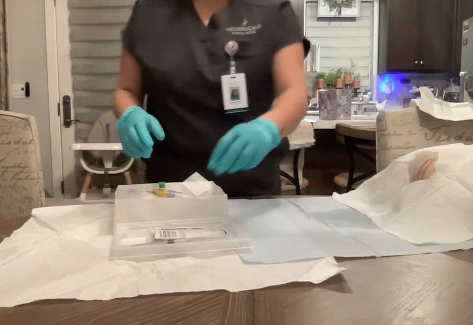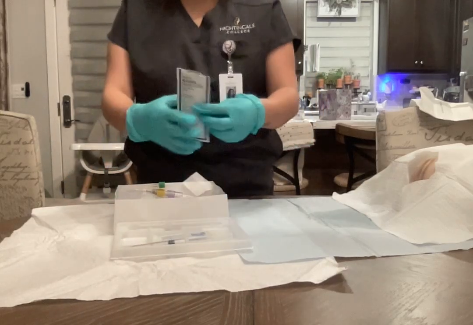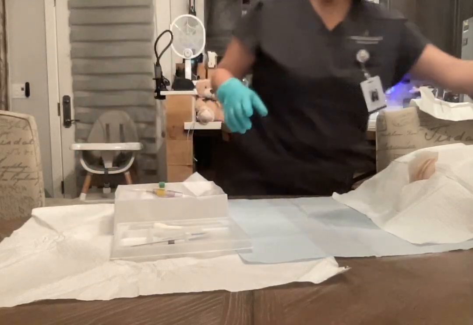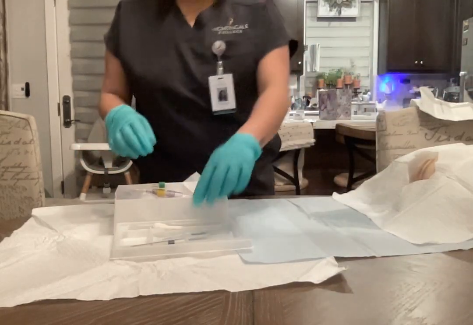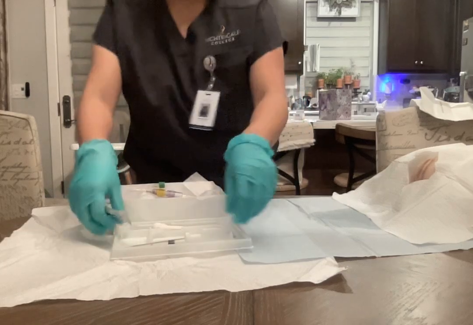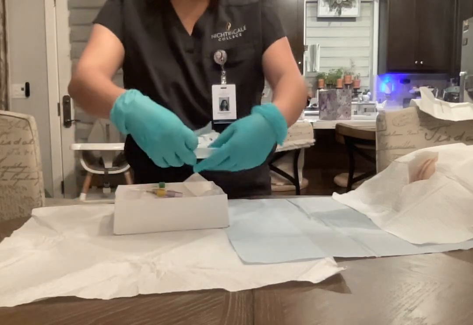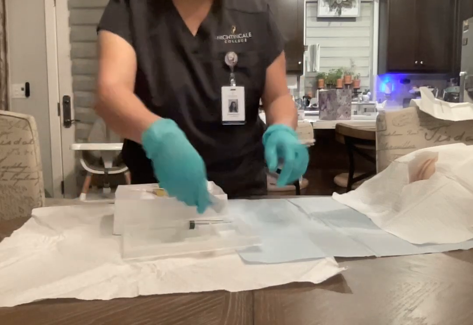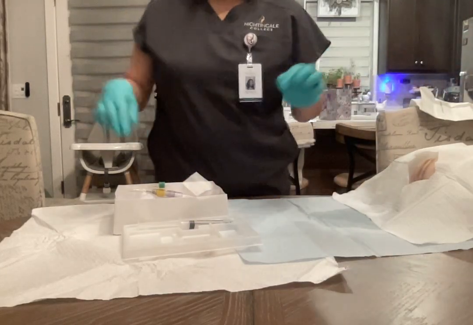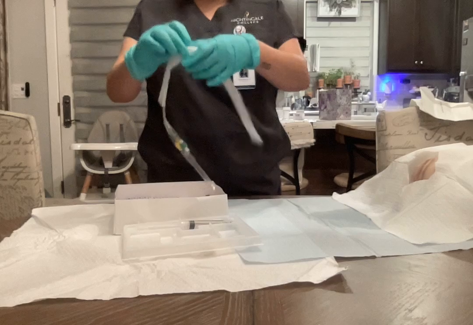Okay, I'm gonna pull out my alcohol swabs and place them in easy reach. I'm going to pretend to open the lubricant. Okay, I'm gonna pull out our Foley and lube the tip.